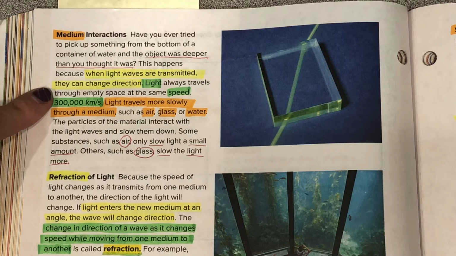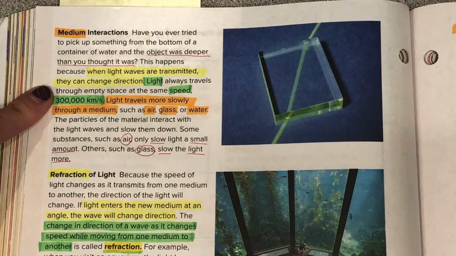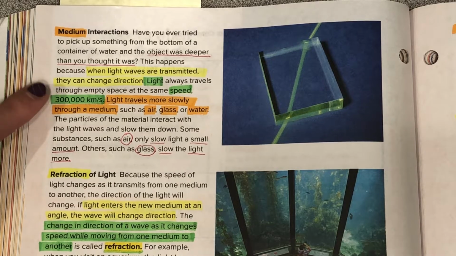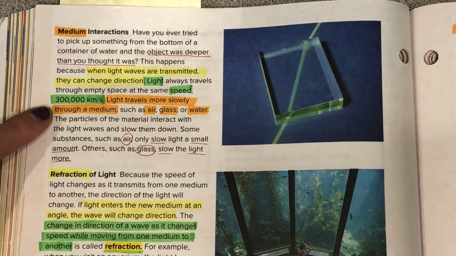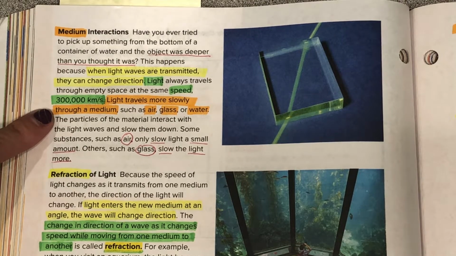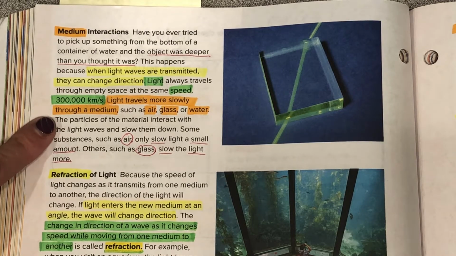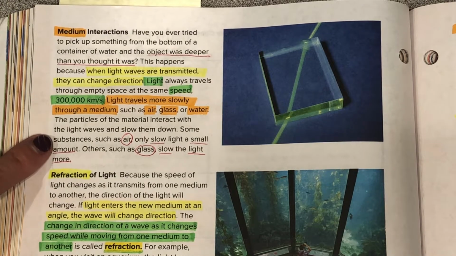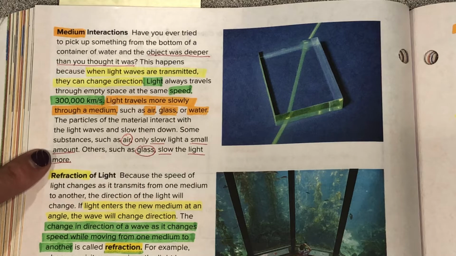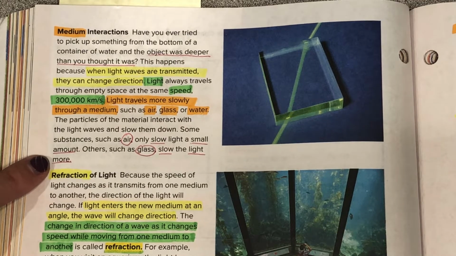Light always travels through empty space at the same speed. The speed of light is always the same, and that is 300,000 kilometers per second. Light travels more slowly through a medium such as air, glass, or water. The particles of the material interact with the light waves and slow them down. Some substances, such as air, only slow light a small amount. Others, such as glass, slow the light more.